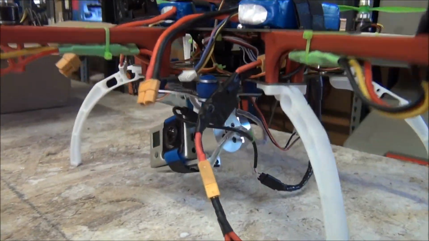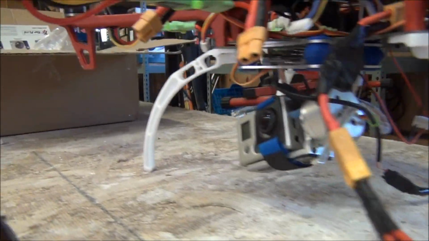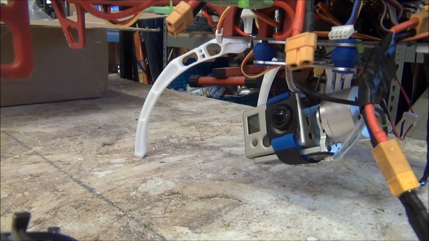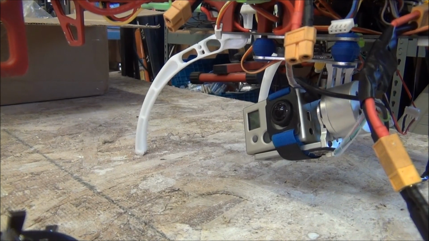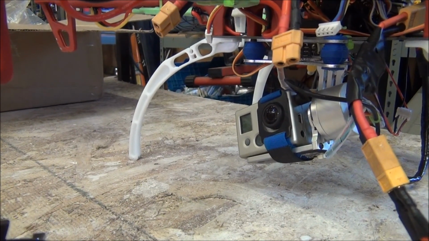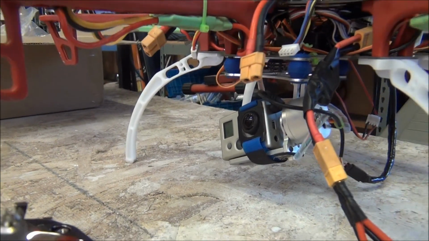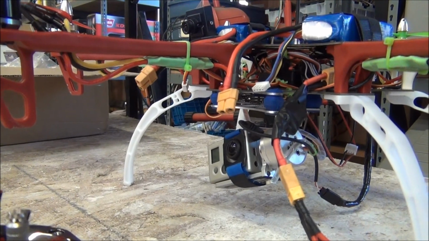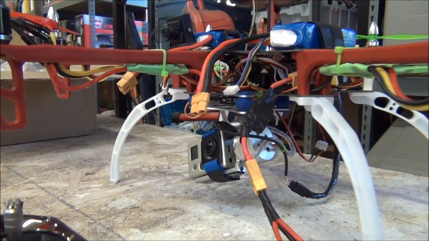The GoPro itself is mounted on a gimbal. You can see it's kind of at a crazy angle right now, but what that gimbal does is it'll keep the GoPro level while the quadcopter is flying, regardless of its attitude. So we'll plug that in and give you a quick rundown of the quadcopter and check the video, and then we'll send it on its way.